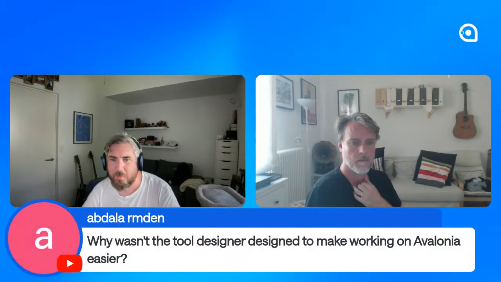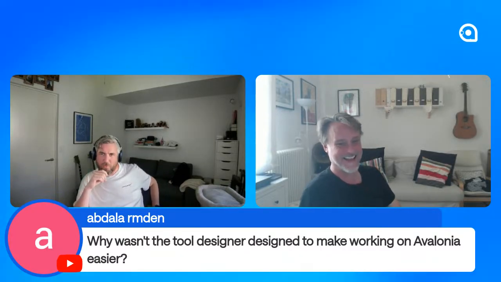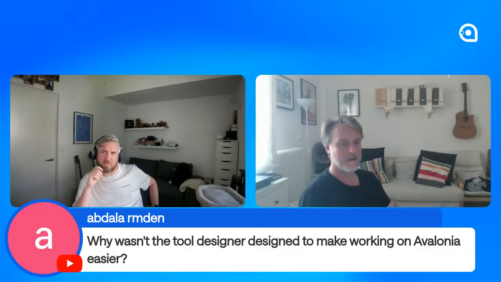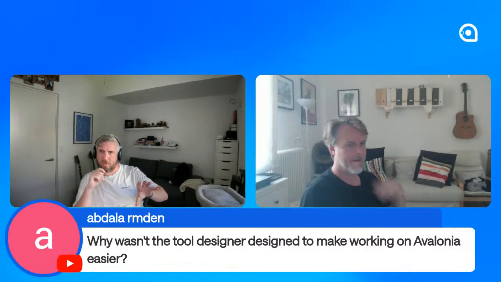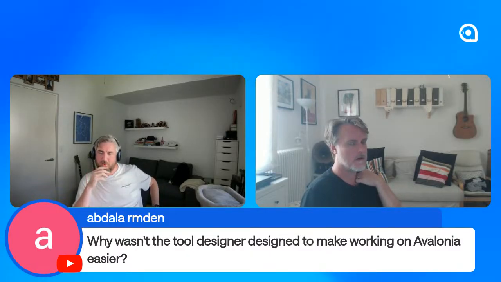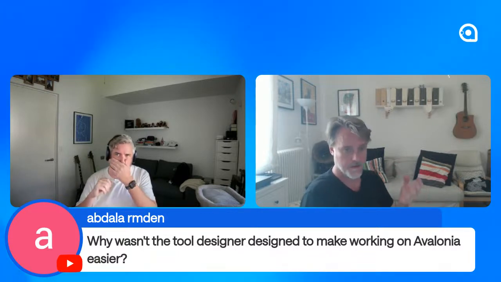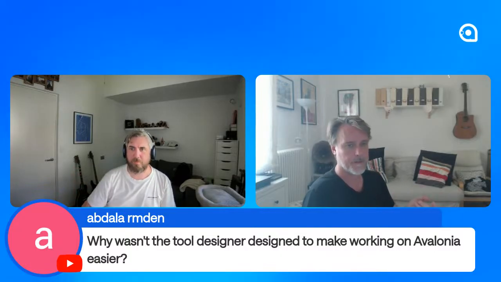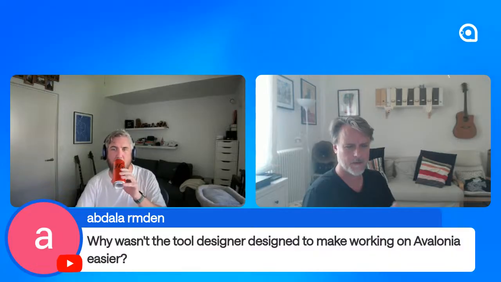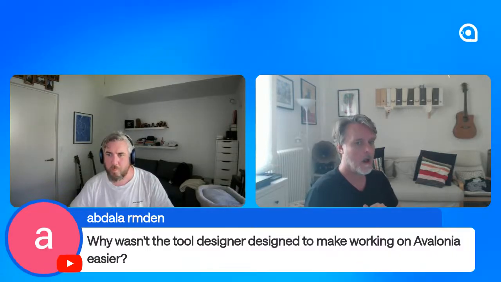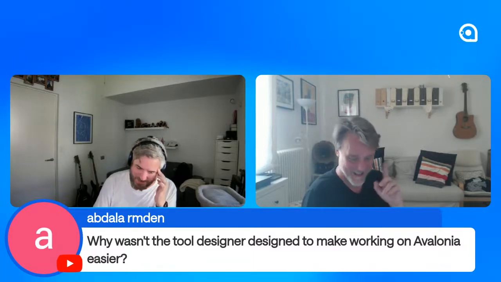So somebody else has asked. I'm going to go through all the questions, even if they're a little challenging. I'm not quite sure what this one means. But why wasn't the tool designer designed to make working on Avalonia easier? Is that the tool panel within Visual Studio? The toolbox, maybe, yeah. Well, first of all, if that's what we're talking about, Visual Studio is just a previewer. We don't have drag and drop. So we could add Avalonia controls to the toolbox, probably. I think we could. But you would have nowhere to drop them. So at the moment, but you will eventually.